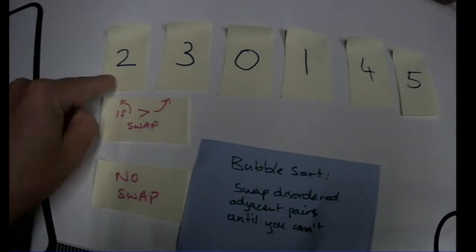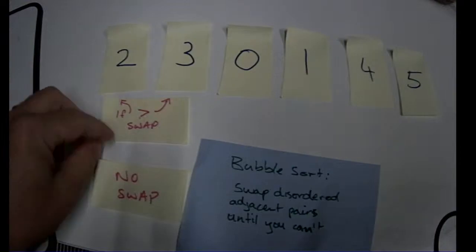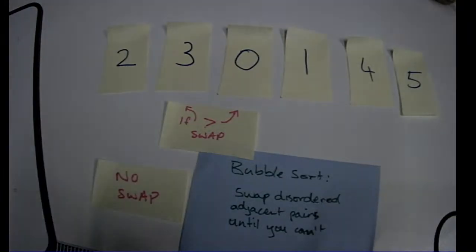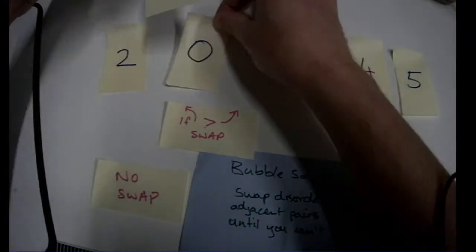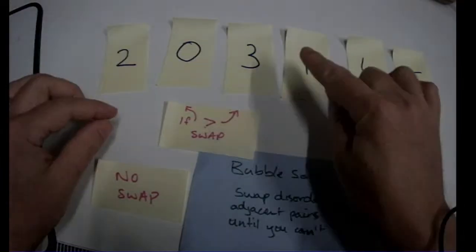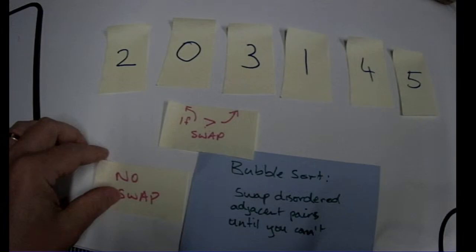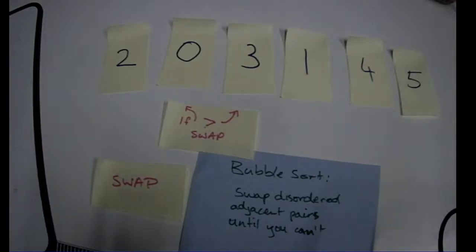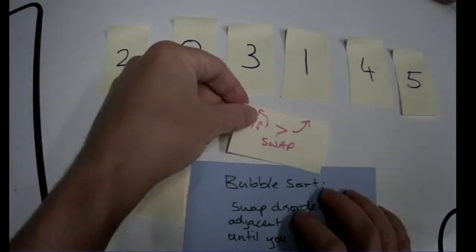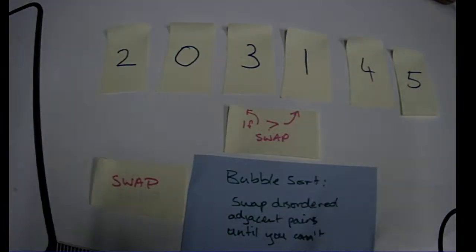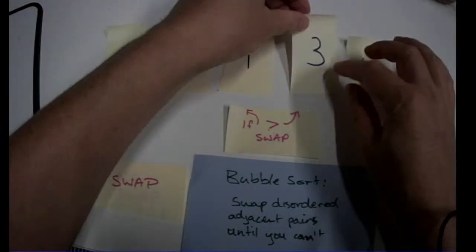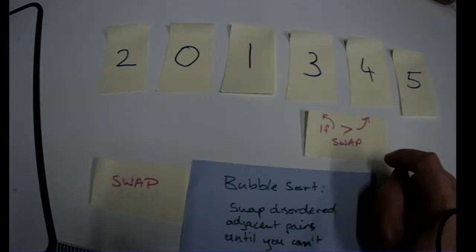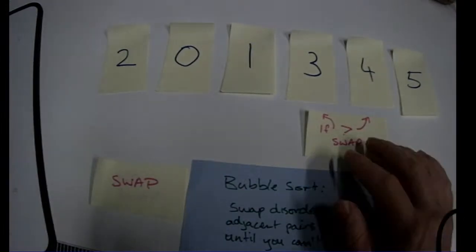So 2 is not greater than 3, so we don't swap, and we don't change this variable. That's fine. 3 is greater than 0, so we do swap. So you can see 3 is starting its progress up the array. And we've now swapped something. So then we look at the next pair. 3 is greater than 1, so we swap them, set that to true, which it already is, and move up. 3 is not greater than 4, so we don't swap them.